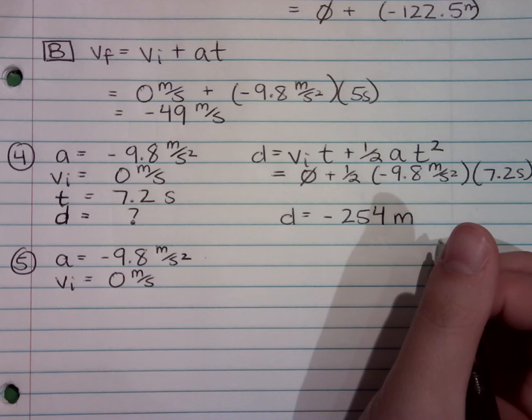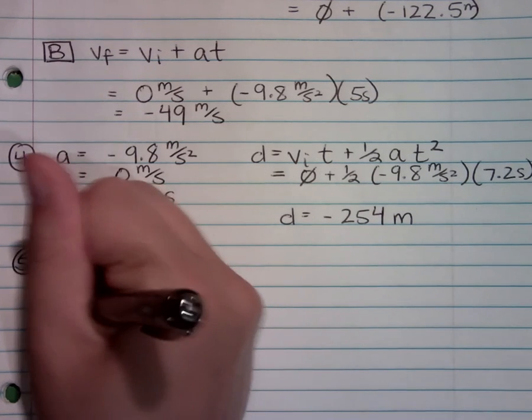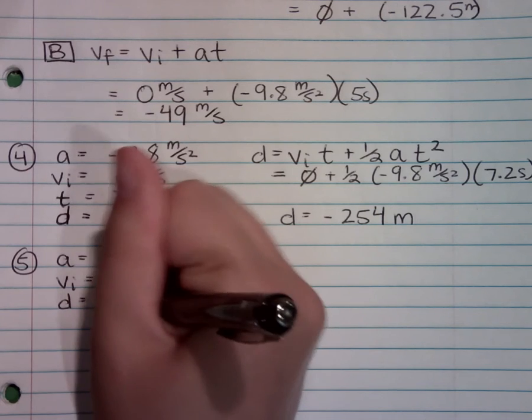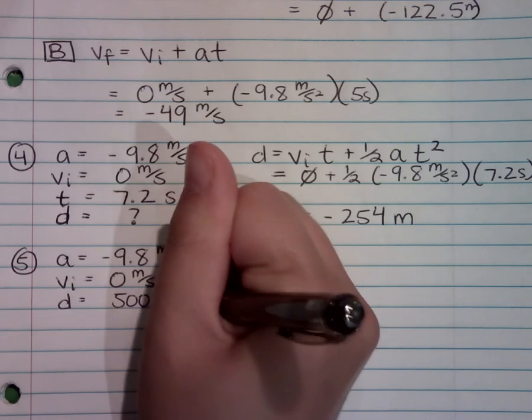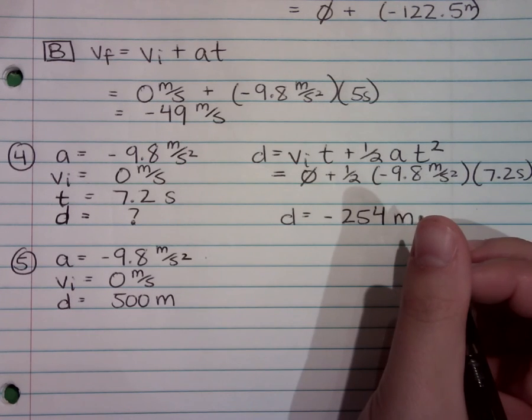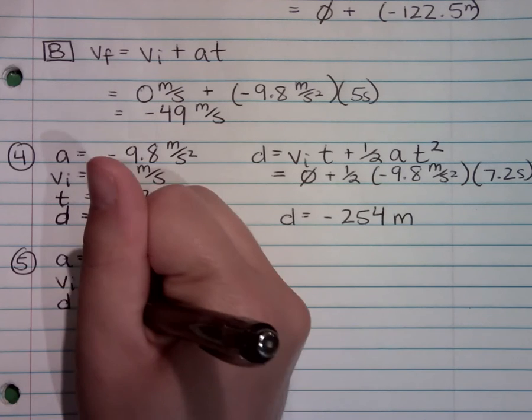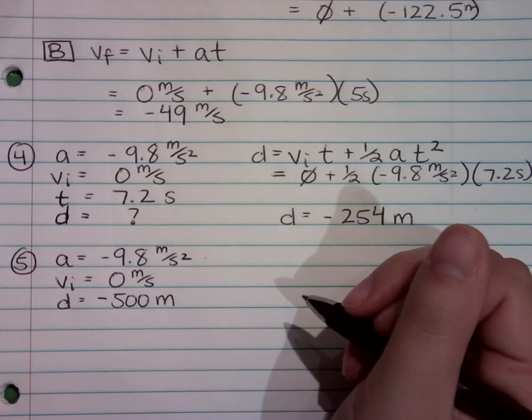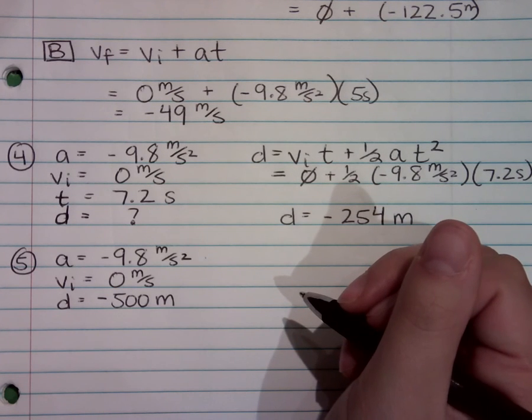It says also that it fell from a height of 500 meters. So what variable is that going to be? That's going to be my distance or displacement. And since the penny fell down, and I know that down is negative in these problems, I'm going to say that my d is equal to negative 500 meters.